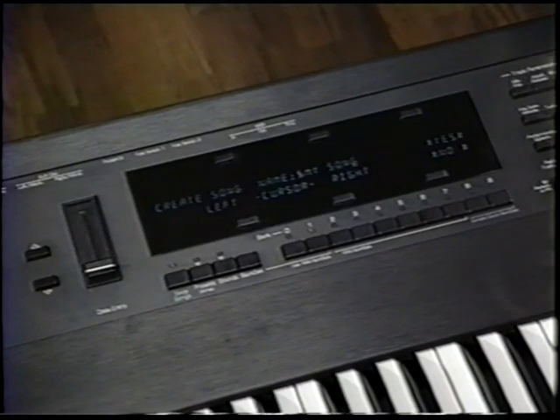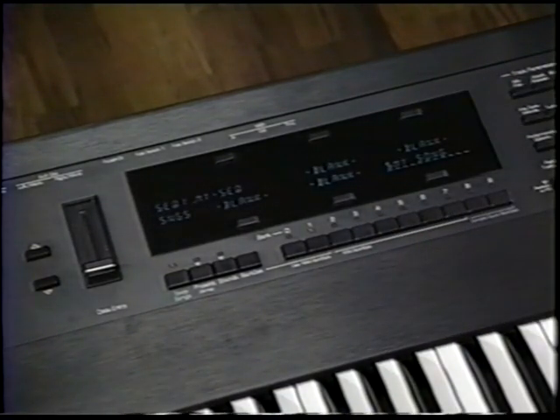Press the soft button above Yes. You'll find yourself back in the sequence song banks with your new song occupying the last location in this bank.